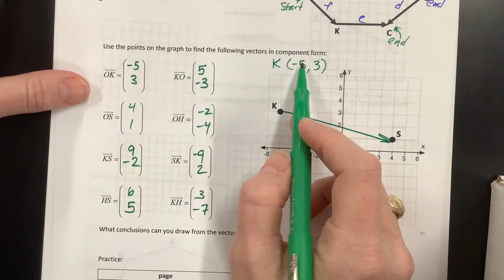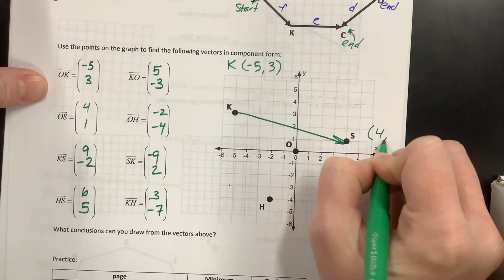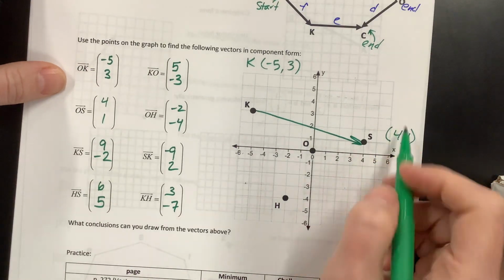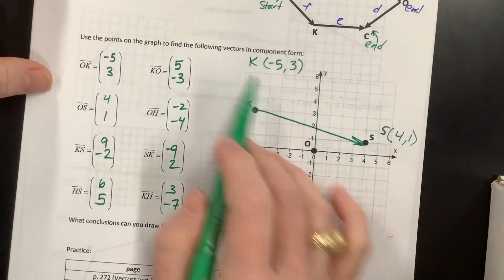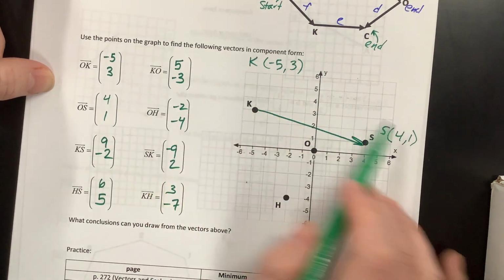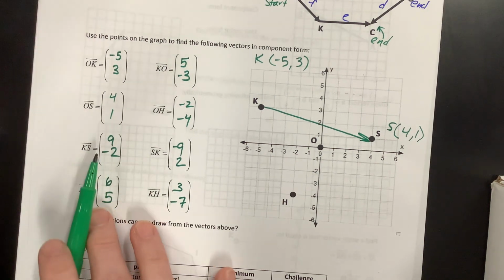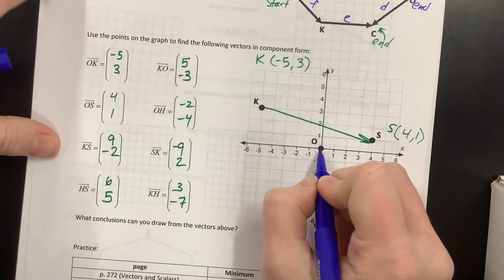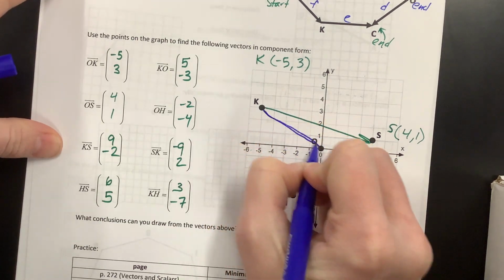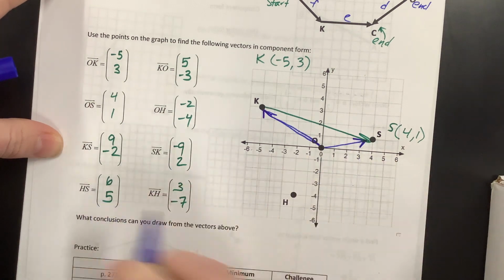So make sure you get that right. If we know what this point is, and we know what this point S over here is, the point 4, 1, what you're going to need to do is go from these two points, and come up with this vector KS easily and all the time. Let me show you. I have vector OK going this way, and vector OS coming this way.